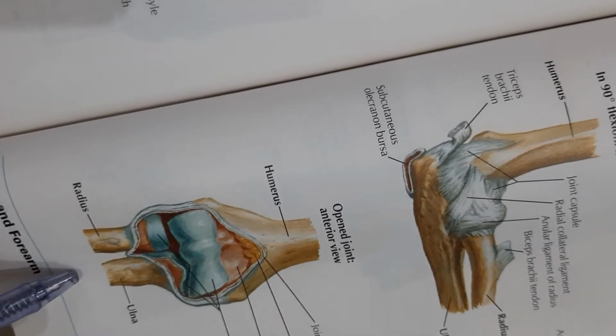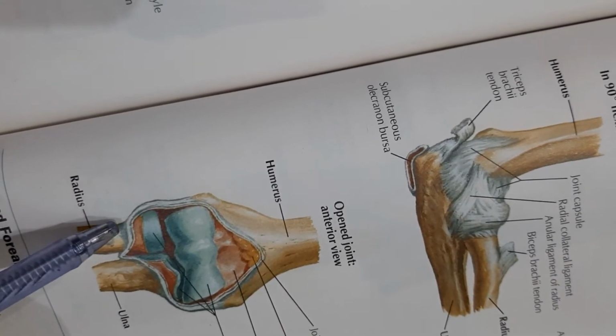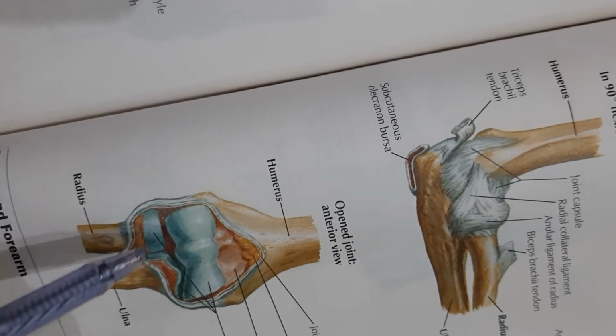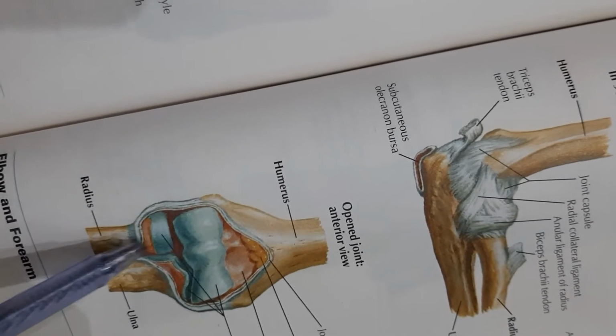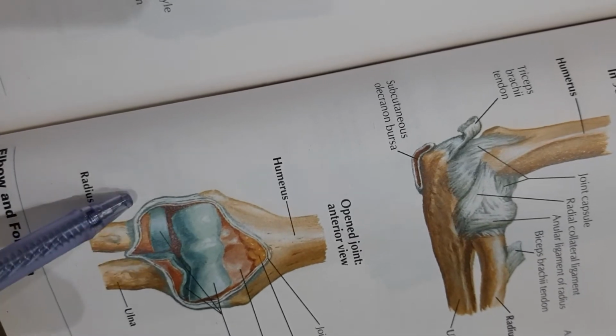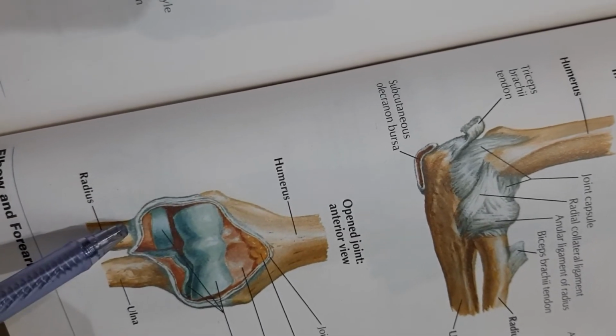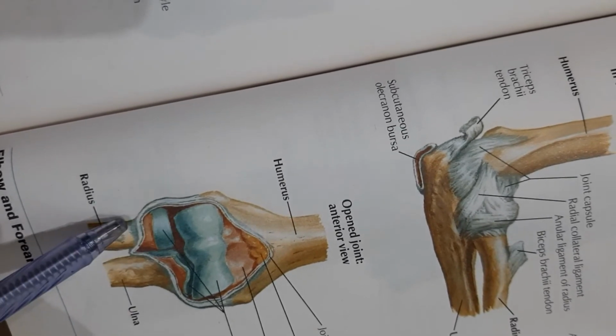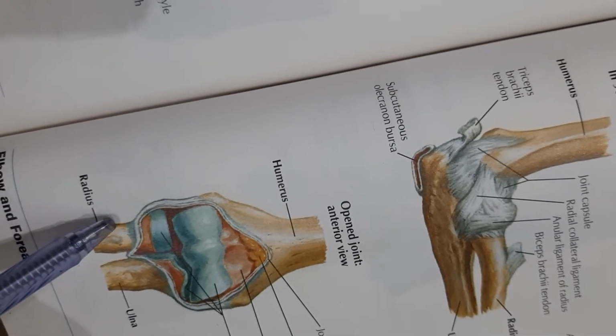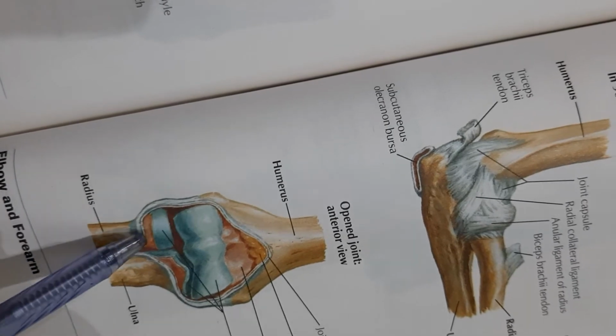In type 2, the fracture is also partial articular and it is displaced. In type 1 there is no displacement and partial articular, and in type 2 there is displacement and partial articular fracture of the radial head.